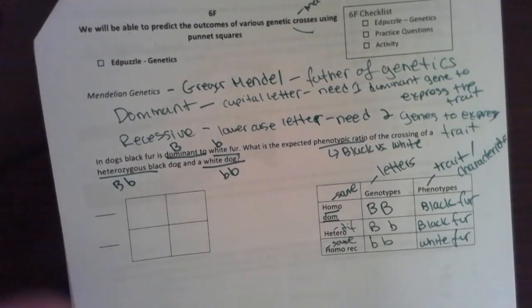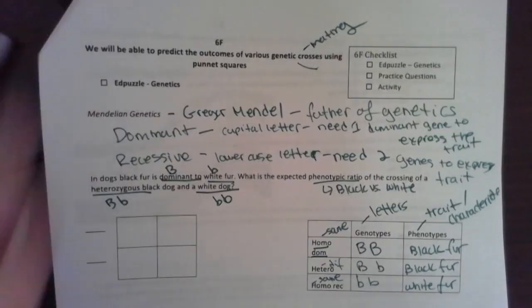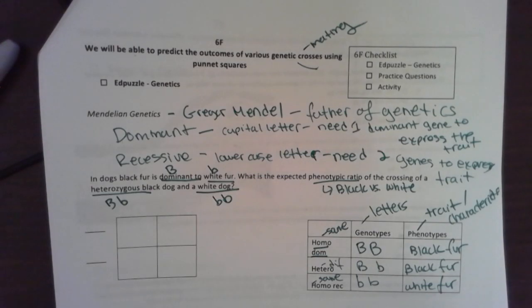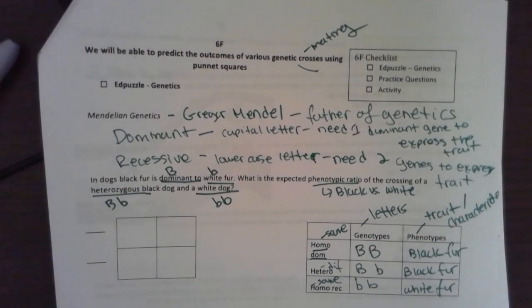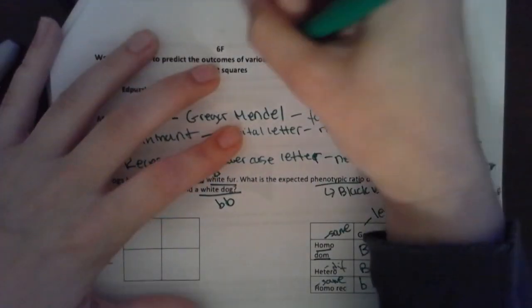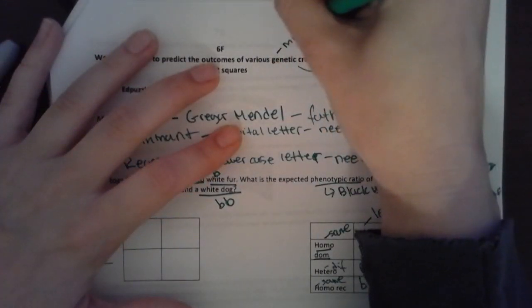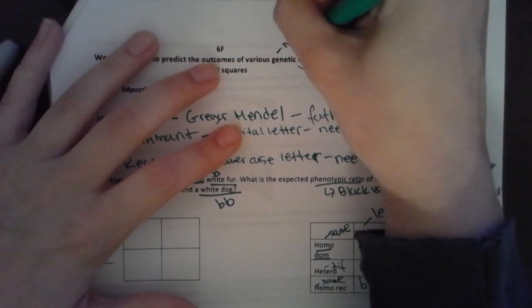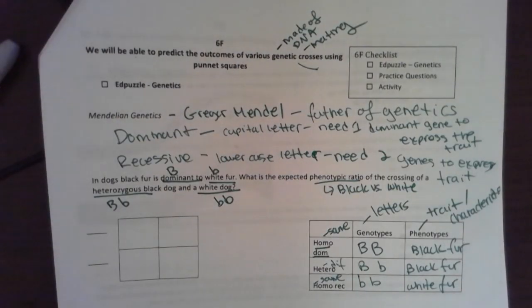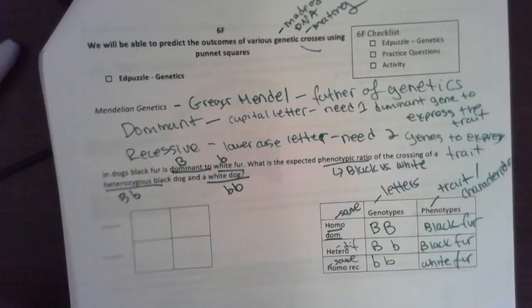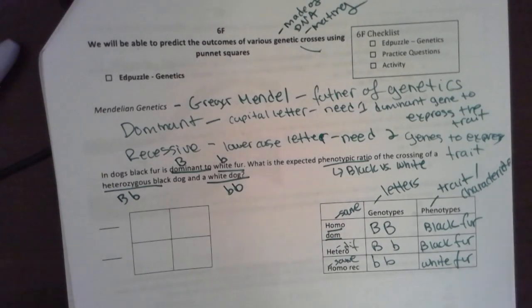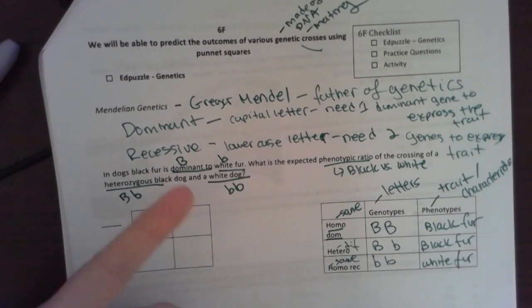Well, hello. We are going to be going over genetic crosses, so genetics, very exciting, and Punnett squares. Remember that your genes are made of DNA, so basically we're figuring out, if I mix DNA of two organisms, what would the genotypes and phenotypes be of their children?